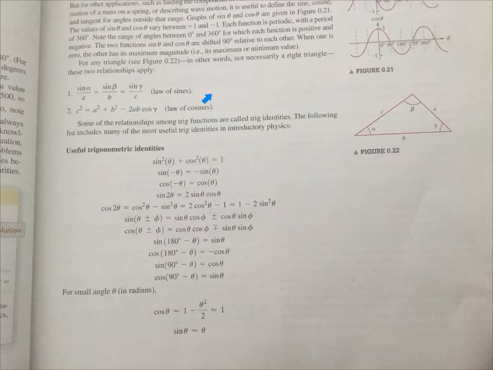This is the law of sines that you have already studied, and this is the law of cosines. The law of cosines says that if the triangle is not a right triangle, the quantity c squared is equal to a squared plus b squared minus 2ab times the cosine of the angle.